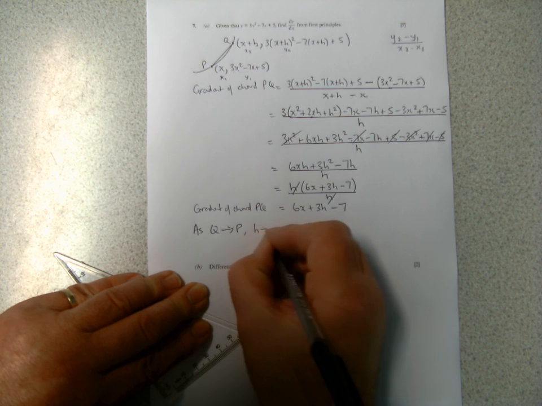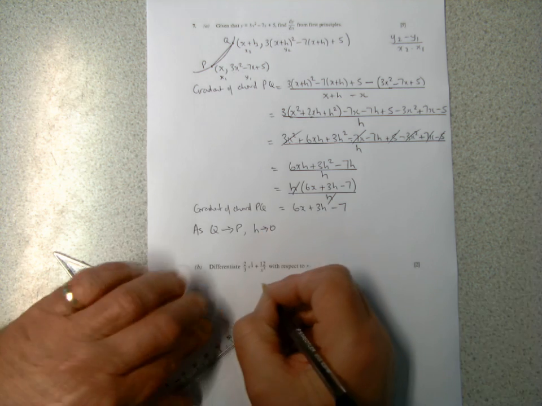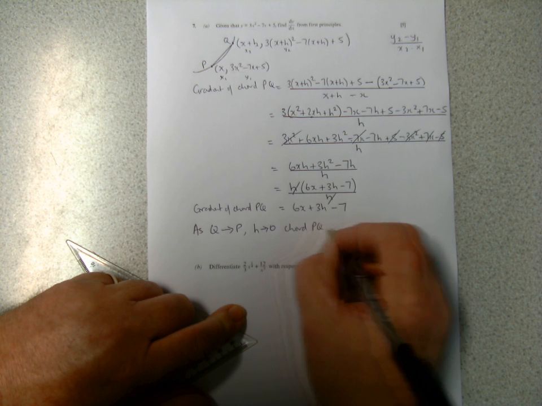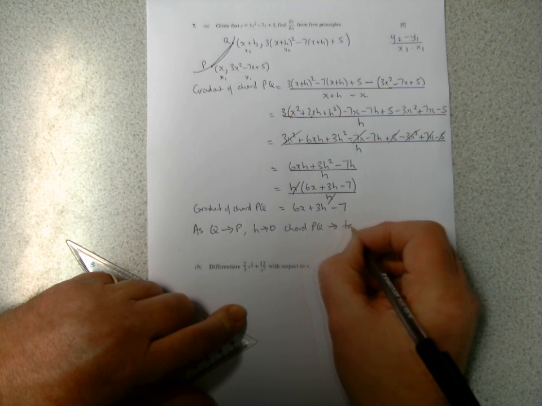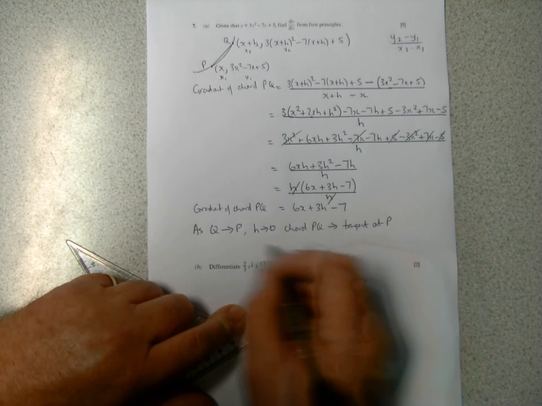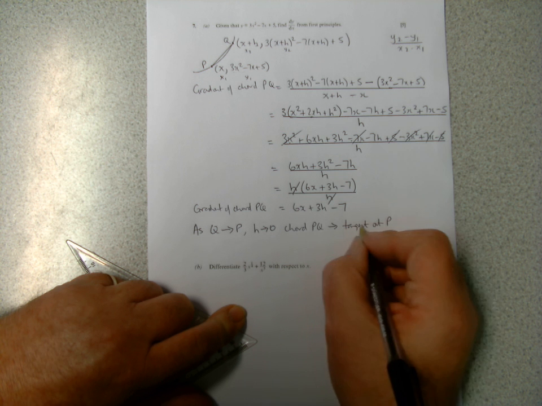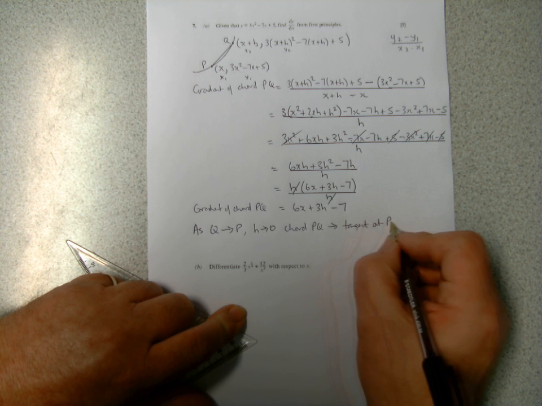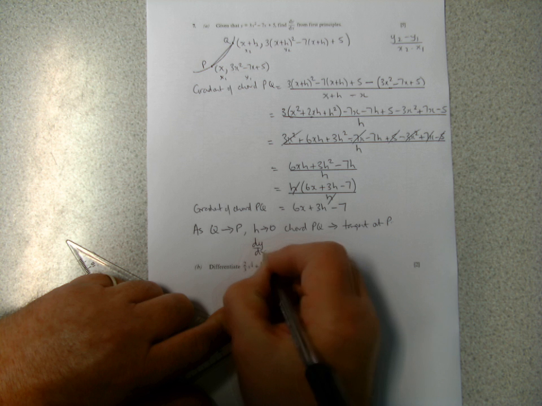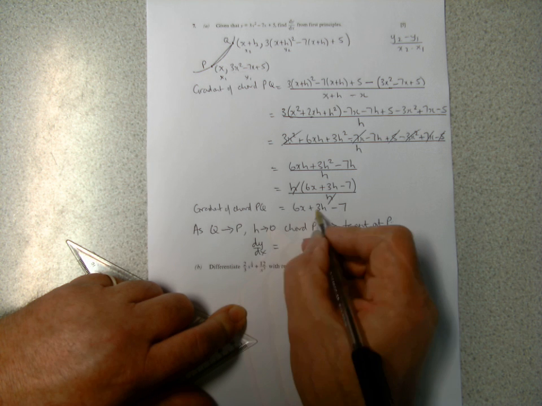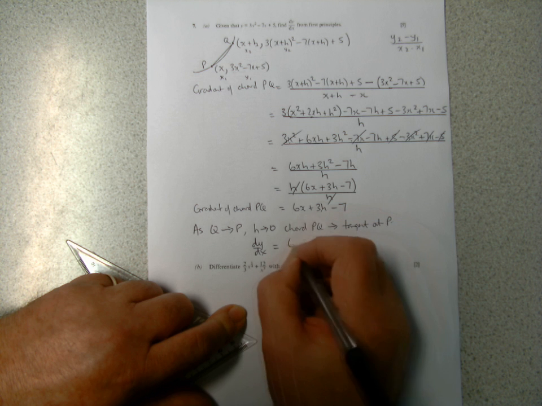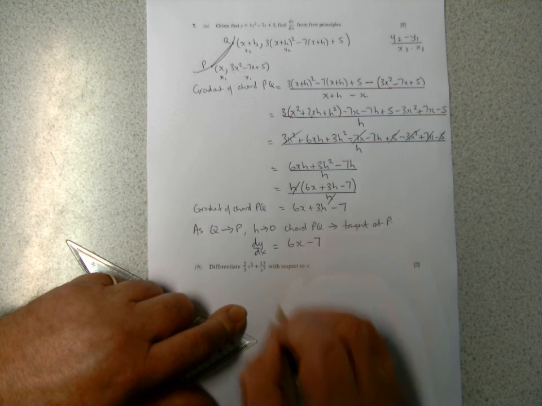Okay, h will tend to 0, and the chord PQ tends to a tangent at P. Now this is where I introduce dy by dx, because the gradient of the tangent at P is dy by dx is equal to, and as h becomes 0, that expression there becomes 6x minus 7.